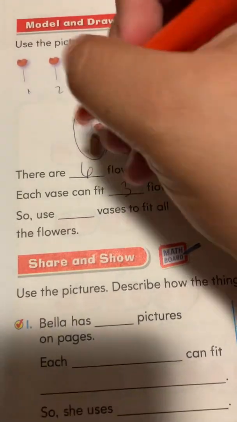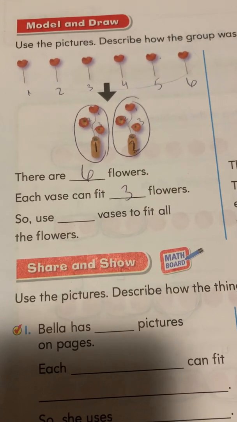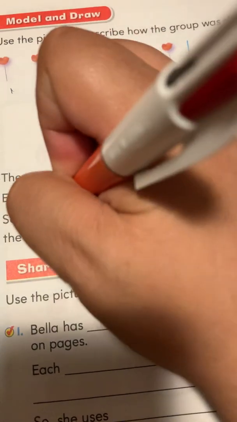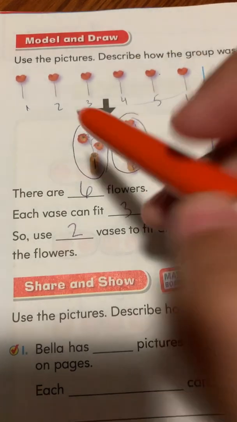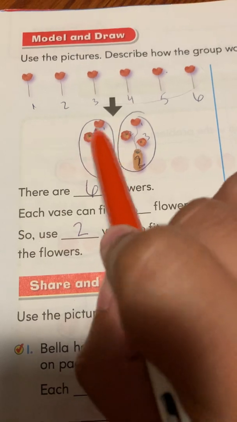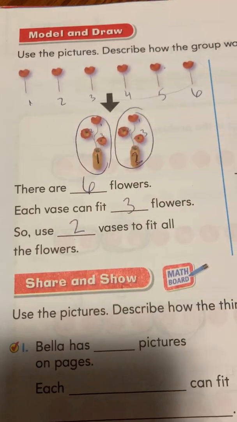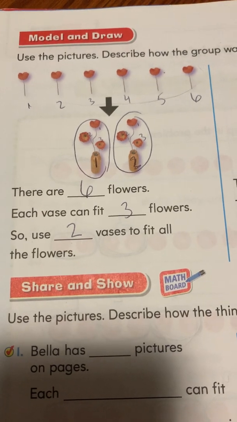How many did we use? We used one here, another one here. So technically you have 2 groups. So you use 2 to fit all the flowers. You had 6 flowers. You put them in 2 groups of 3 flowers each. So you used 2. So you made 2 groups.